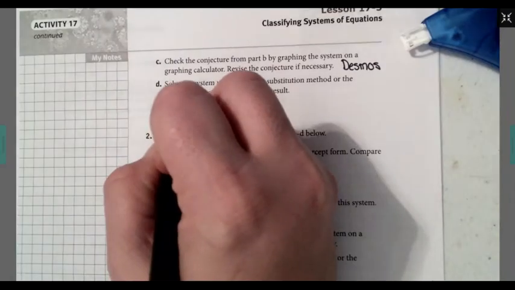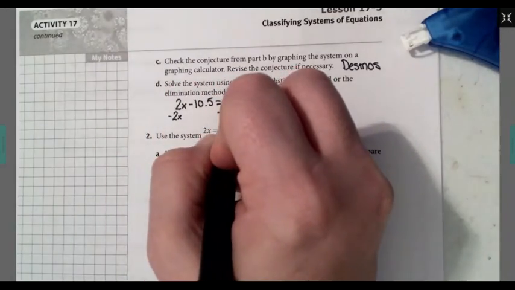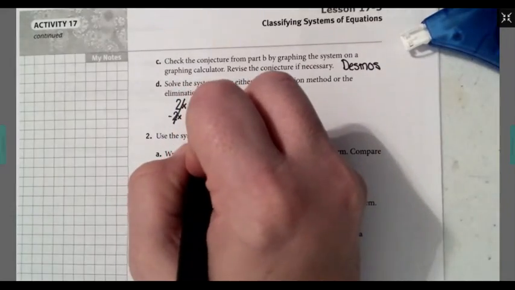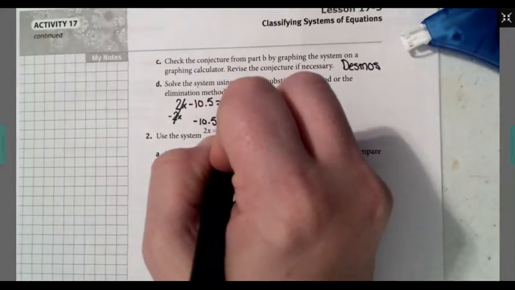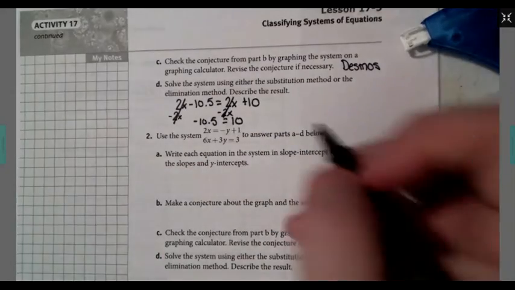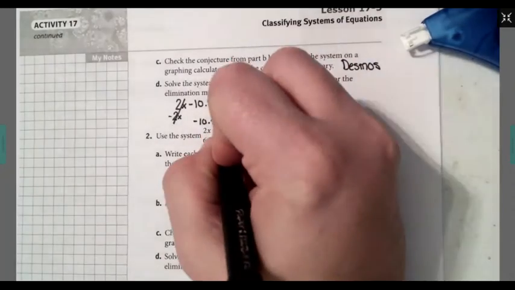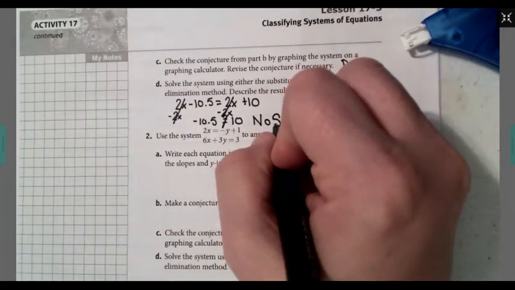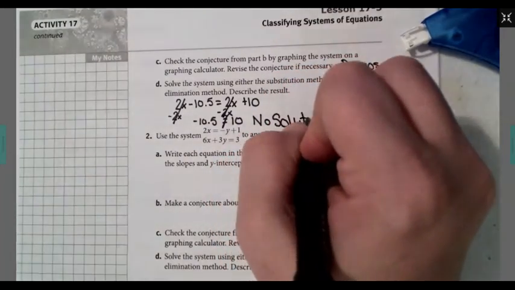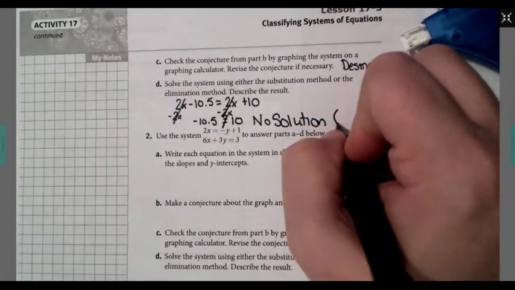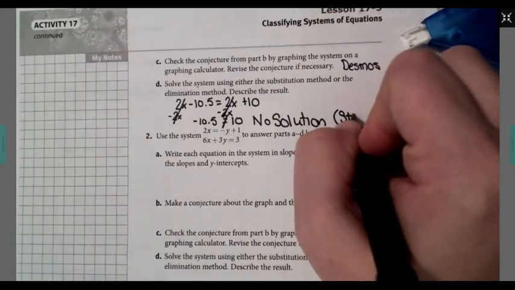We would subtract 2x from both sides. I'm left with negative 10.5 equals positive 10. Is this a true statement? Since this is not true, that means we will have no solution, because the statement is false.